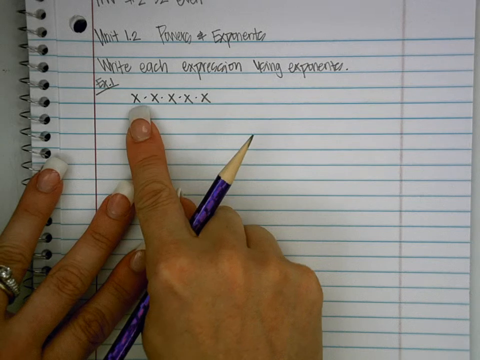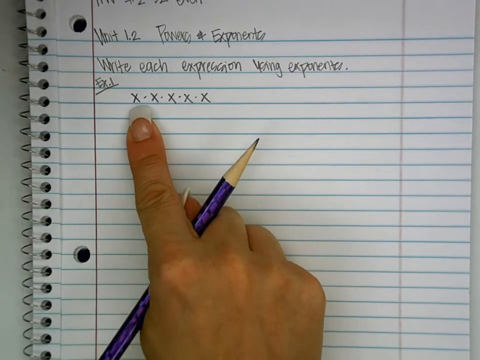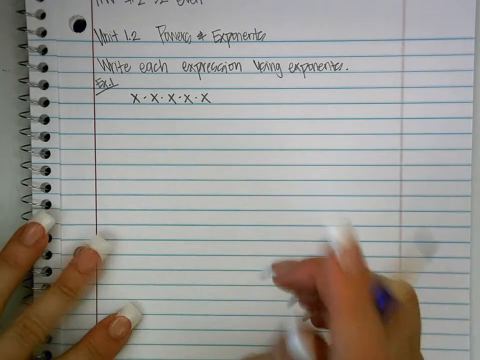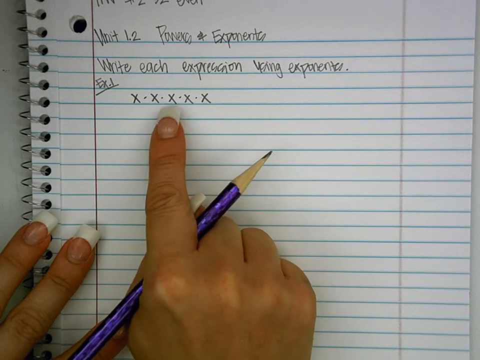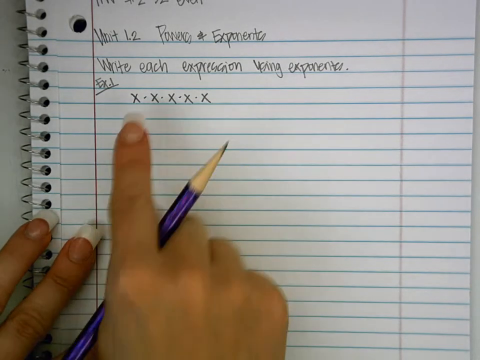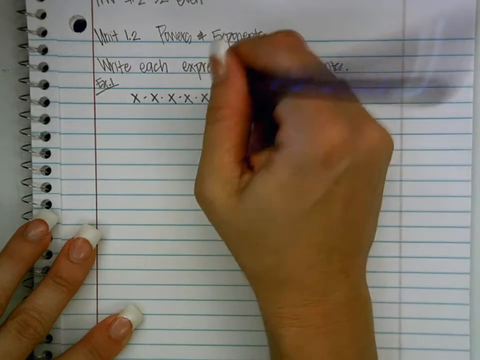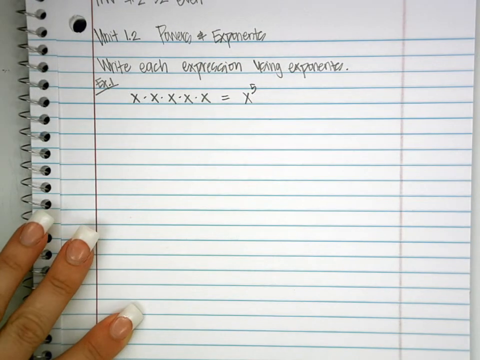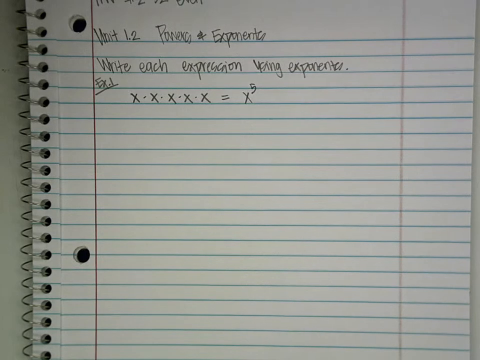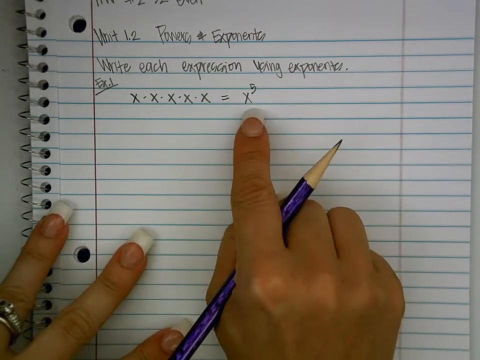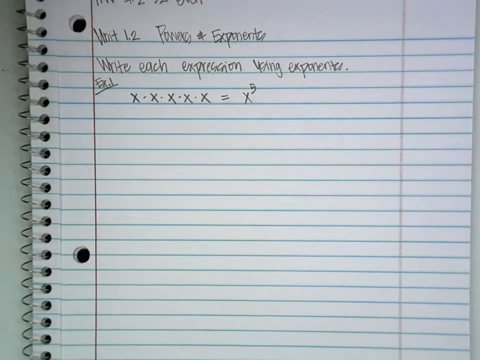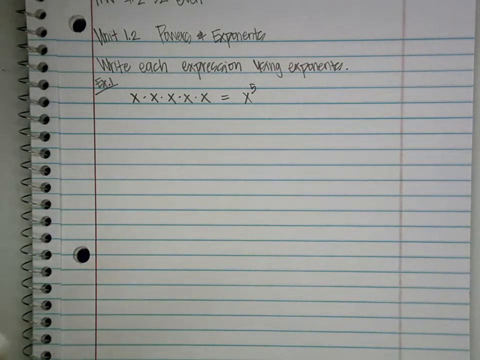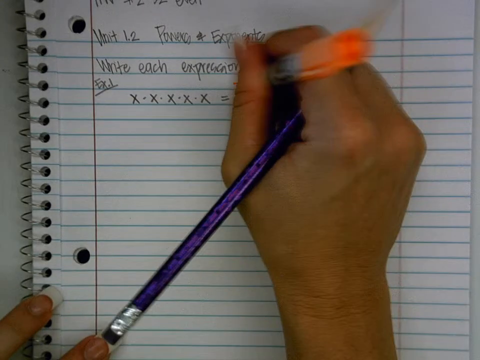So here, how many times are you multiplying x by itself? Count them up. 1, 2, 3, 4, 5. So instead of writing this out completely, you could rewrite this as x to the 5th power. Now, when you write a power, you do have to write it up a step. So you cannot write it next to it. So I don't want to see x5, but x to the 5th power. That is your answer. That is all that you are trying to do for that problem.